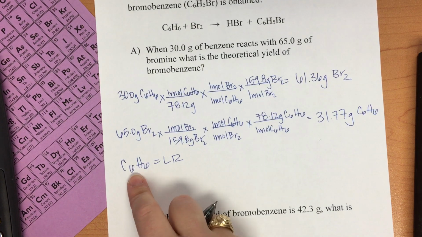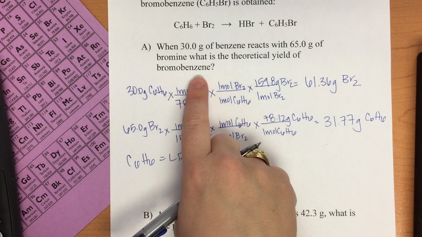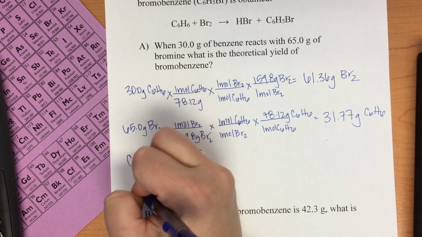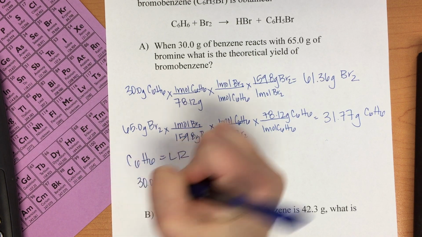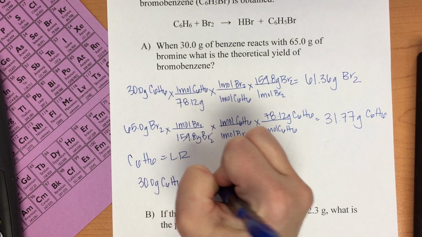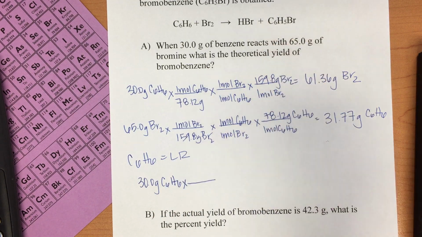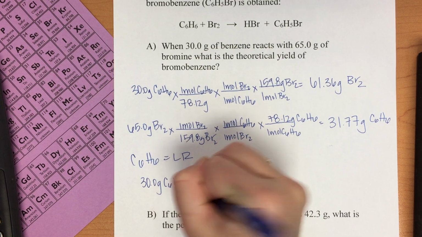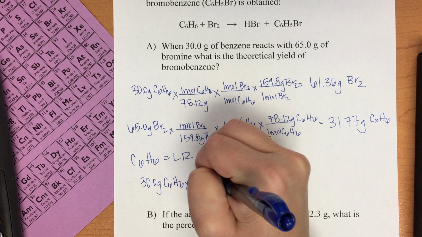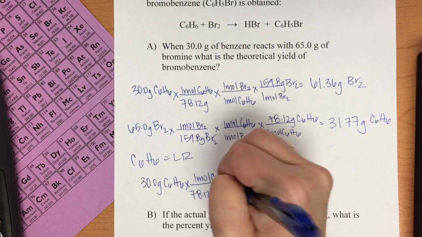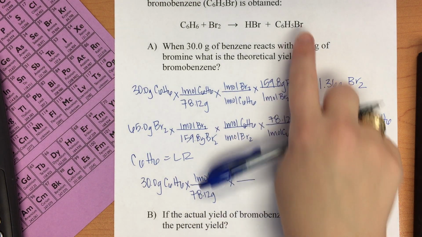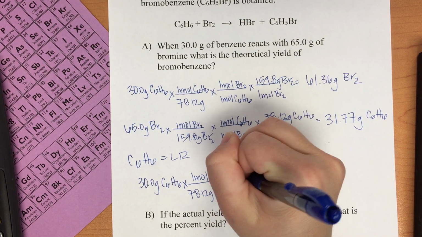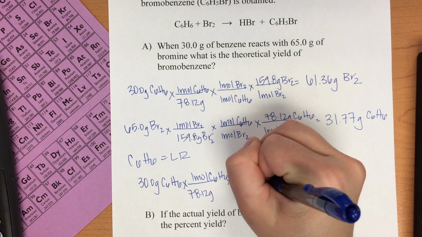And so in this case, benzene is the limiting reactant. And so we need to use the quantity of benzene in order to determine the amount of bromobenzene, okay? So for the 30 grams of benzene, now we're going to convert this to bromobenzene. So we're going to do it just the same way we've already done it. There are still 78.12 grams in 1 mole of benzene. In this case, we are going to convert to bromobenzene, which is a 1:1 ratio. So for every 1 mole of benzene, 1 mole of bromobenzene will be created.